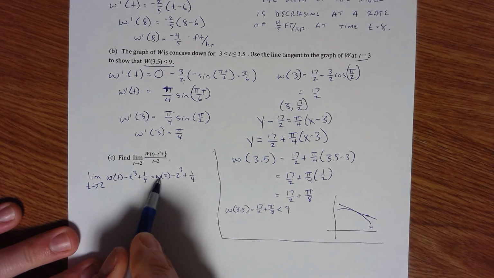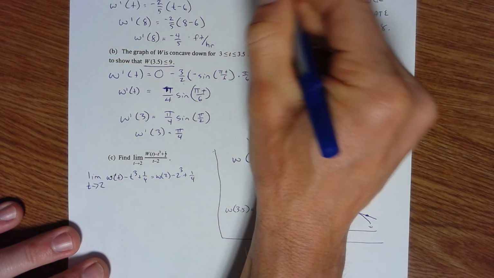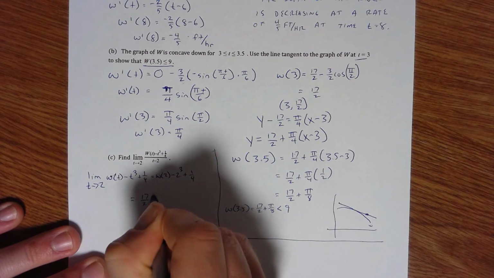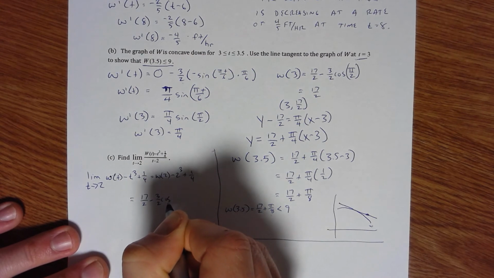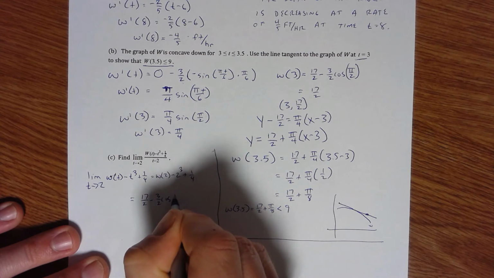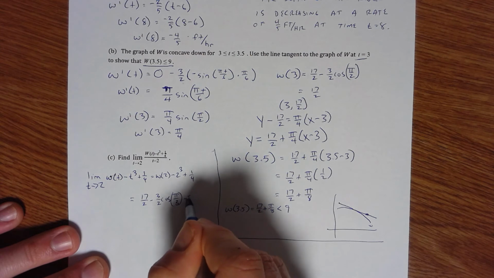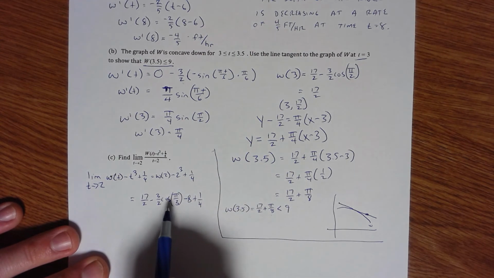So w of 2, you're going to evaluate the function at 2, so you're going to plug it into the top part of the piecewise function. So 17 over 2 minus 3/2 cosine of 2 pi over 6, that would be pi over 3, minus 8 plus 1/4. This whole thing is going to come out to 0.